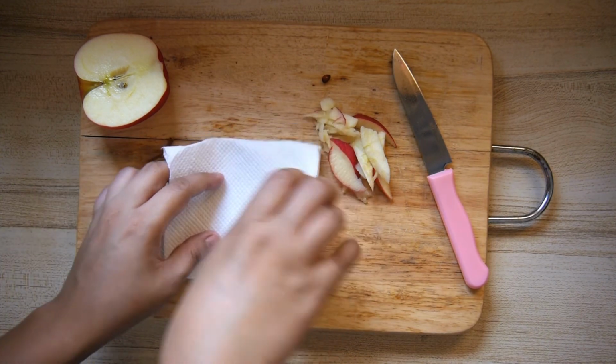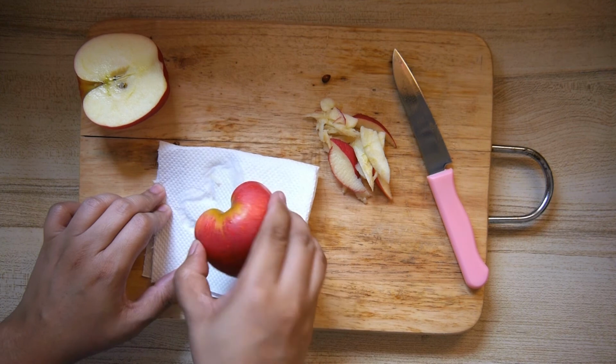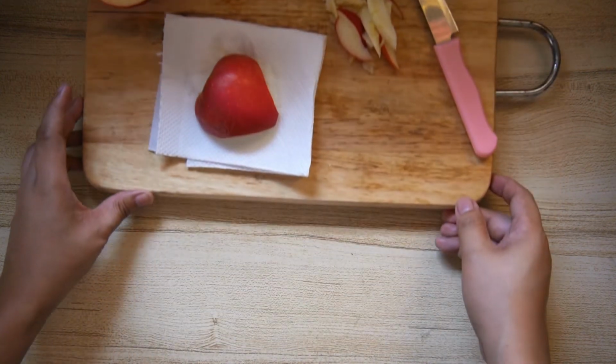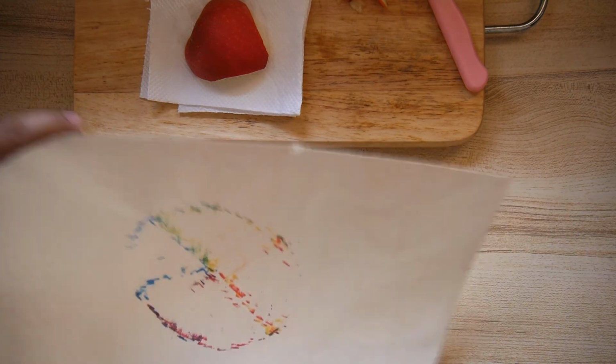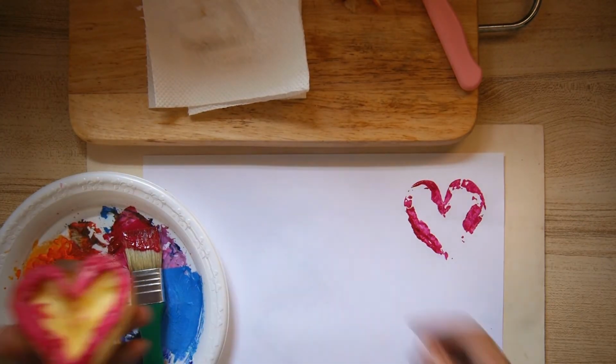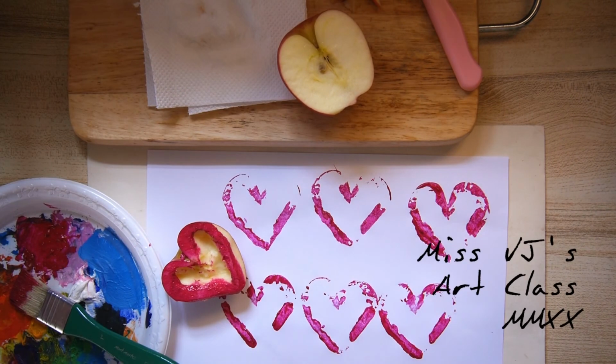Now take a kitchen tissue to remove the moisture from the apple. Set it aside and get a paper and your paints. Show me your work in the Google Classroom and have lots of fun, because this is very different from everything we've done so far, right?